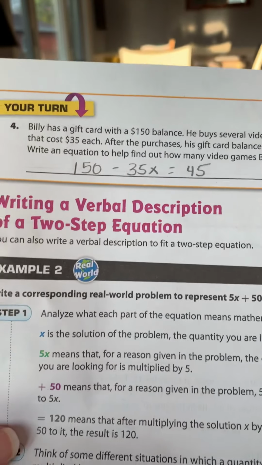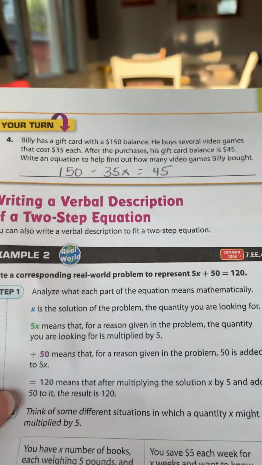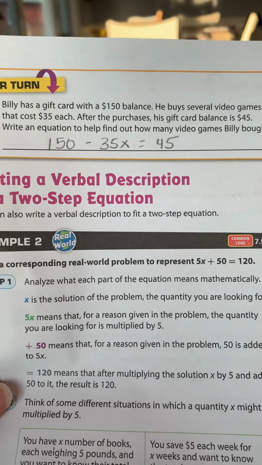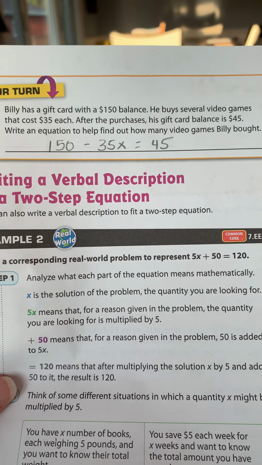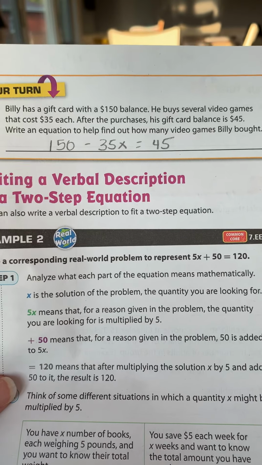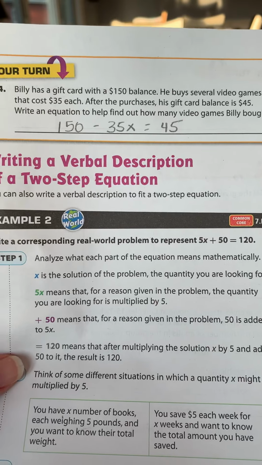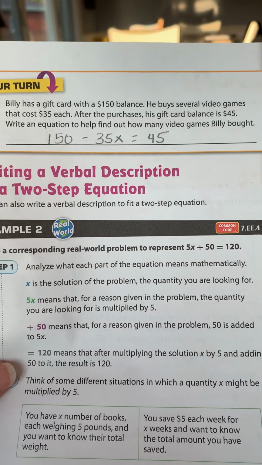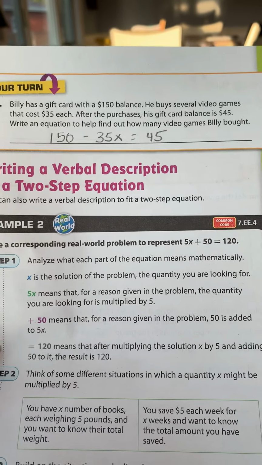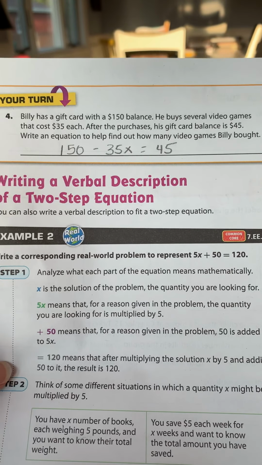Okay. So let's take a look here. It says, Billy has a gift card with a $150 balance. So that's his start balance. He buys several video games that cost $35 each. So 35 times each video game. After the purchases, he has a gift card balance of $45. So write an equation. He started with $150, but he subtracts $35 for every game he buys. And then in the end, he ended up with $45 left on his gift card. So that's 150 minus 35x equals 45.